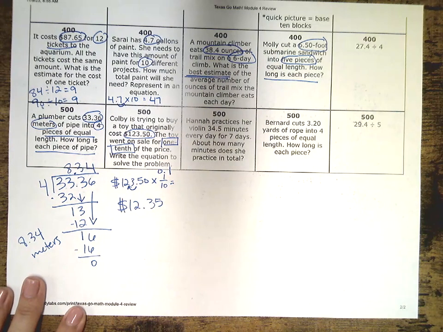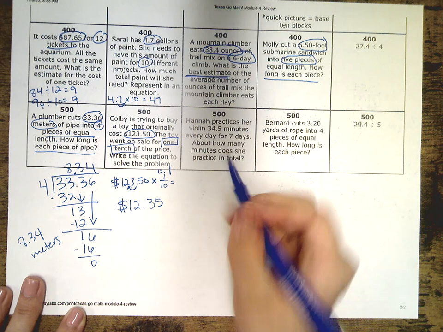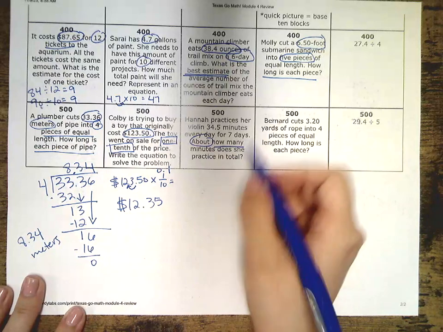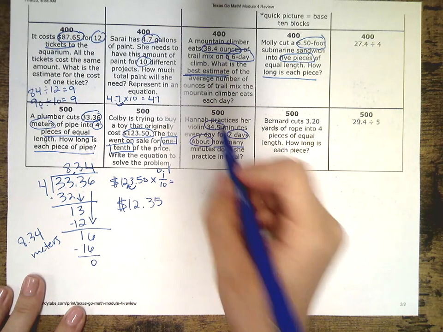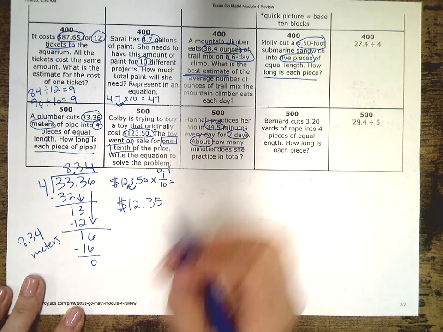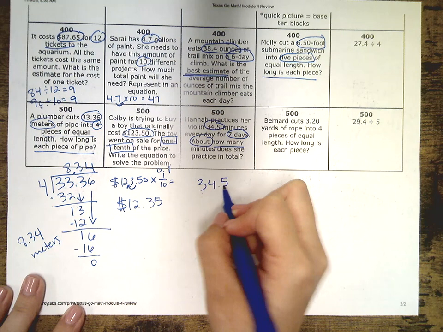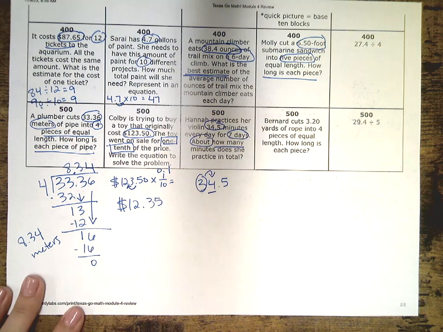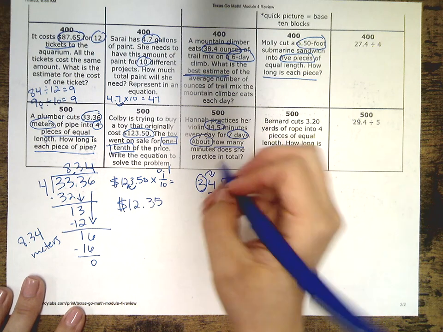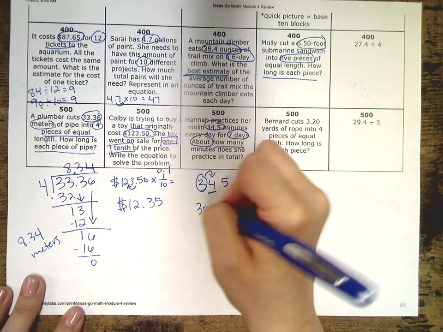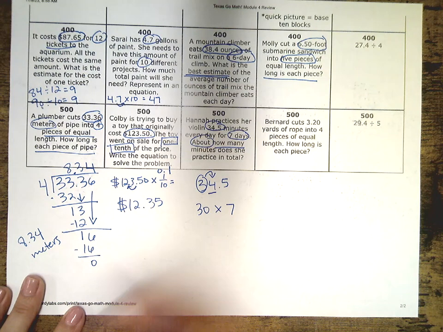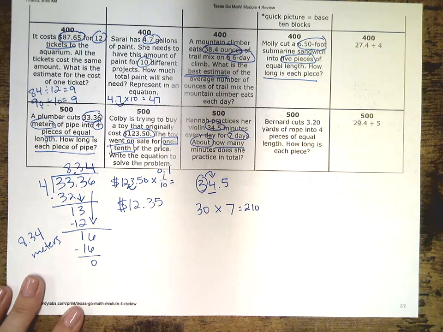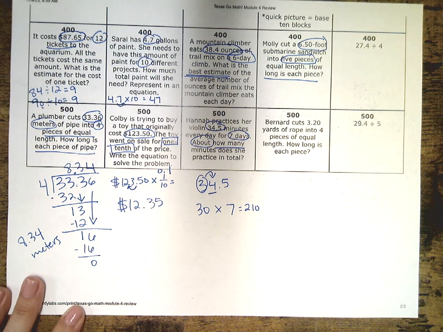Hannah practices her violin for 34.5 minutes every day for 5 days. So about how many minutes did she practice in total? So I take these two numbers and I need to round. 34 and 5 tenths. So I'm going to have 4, and so that means my number stays the same. And I multiply that by 7. It gives me 210. I can do it a couple different ways.